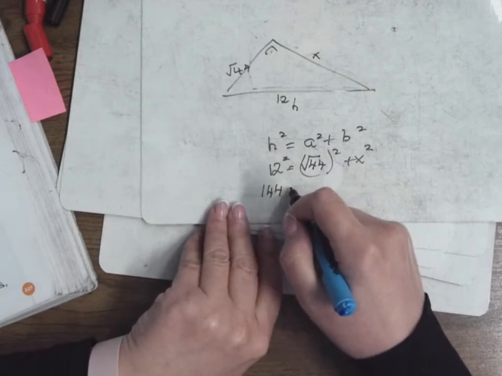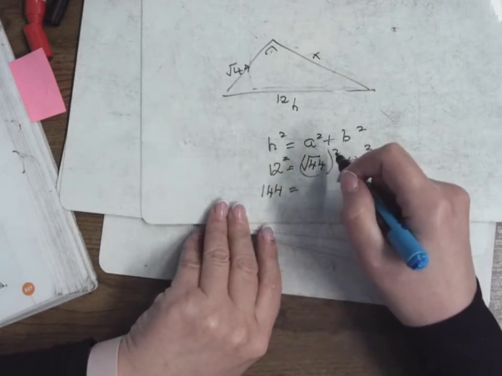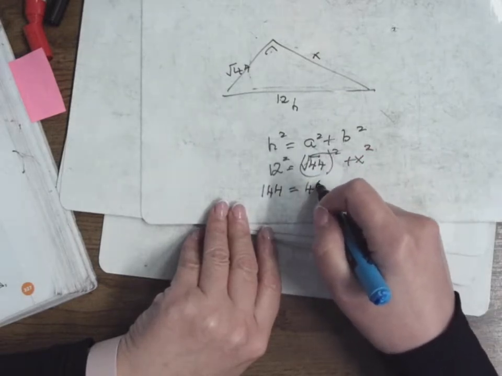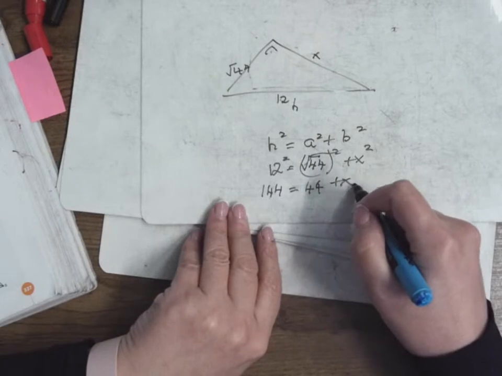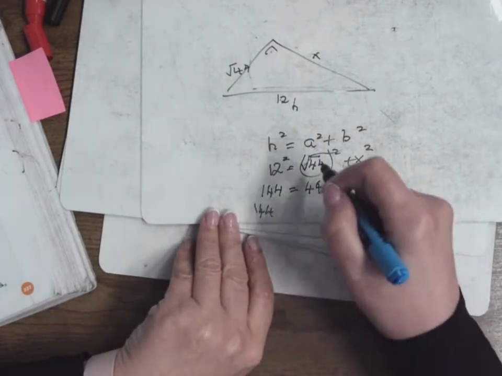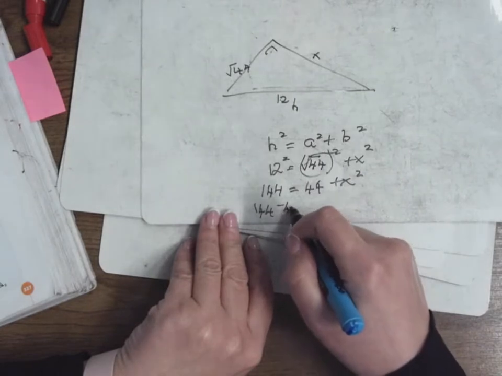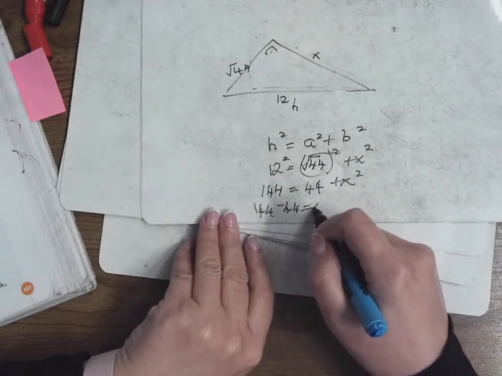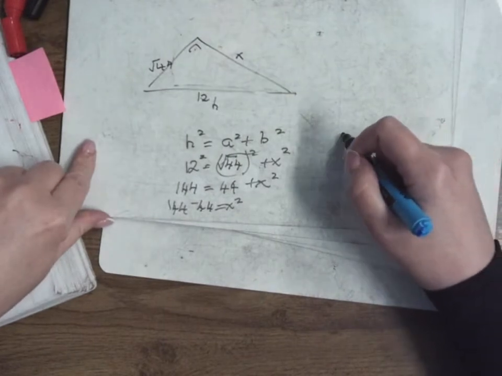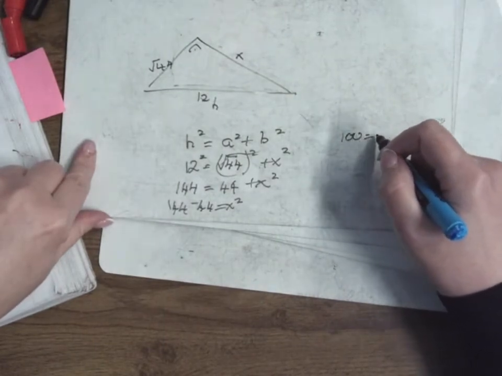Square root and square are the opposite of each other, so that's just 44. You have a calculator if you don't remember that. 144, bring over the 44, minus 44 equals x squared. So you get 100 equals x squared.